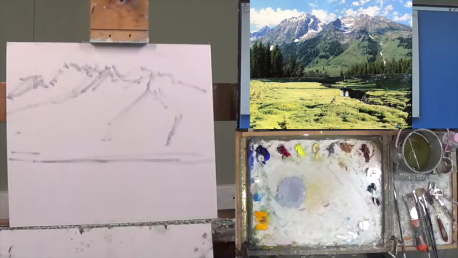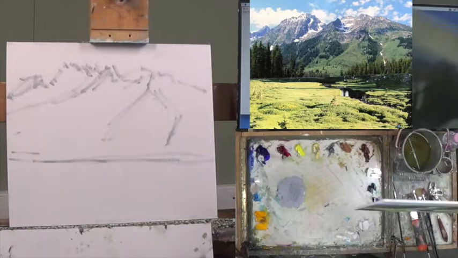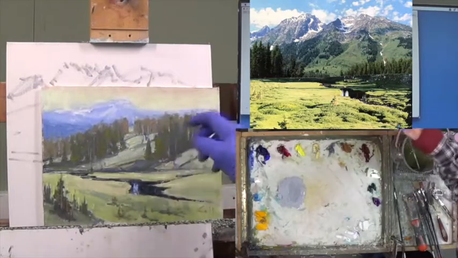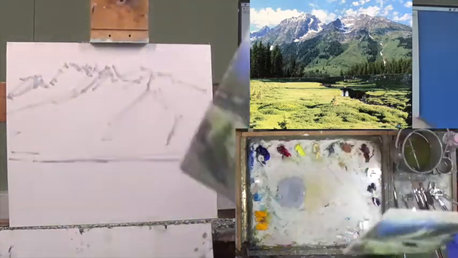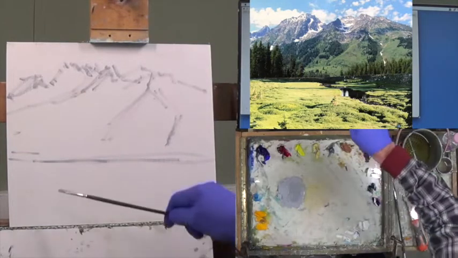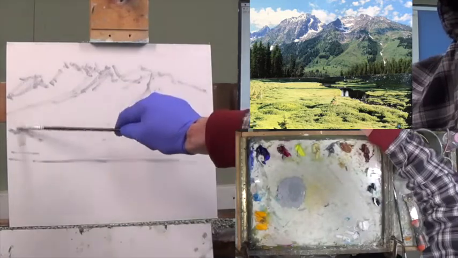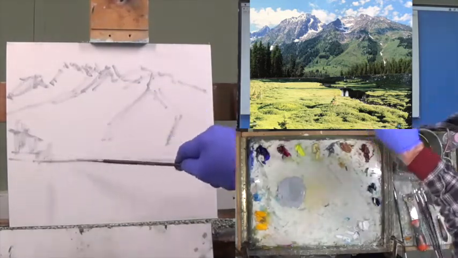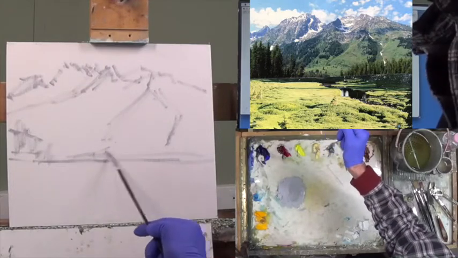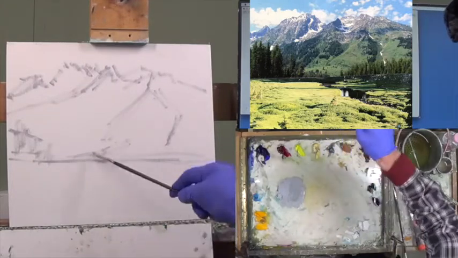And now I want to take some foreground ideas from the painting that I did before. See these tree designs here? Instead of using these big trees I see on the reference, I'm going to make some smaller trees. So like over here I'll have some trees, and over here I'm going to have trees also.